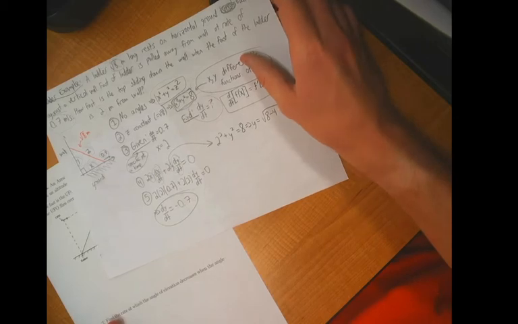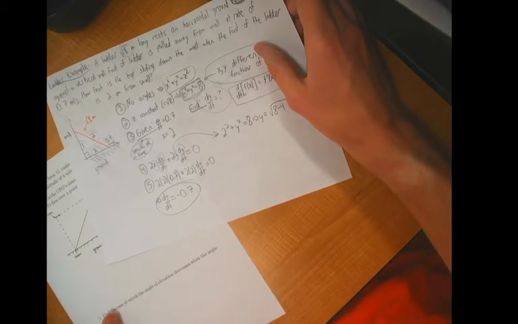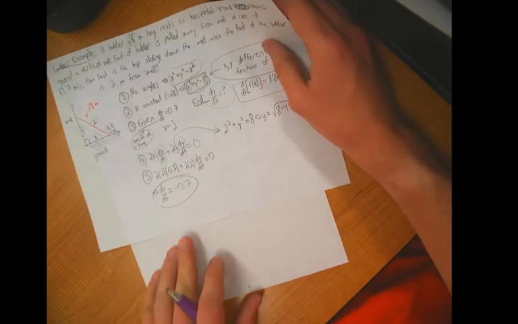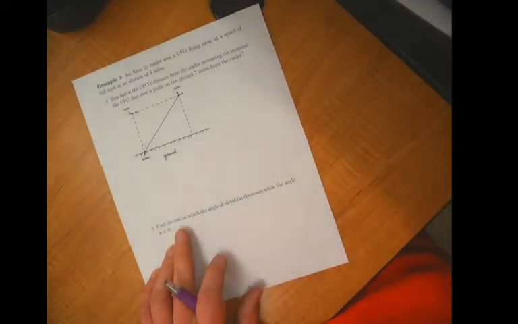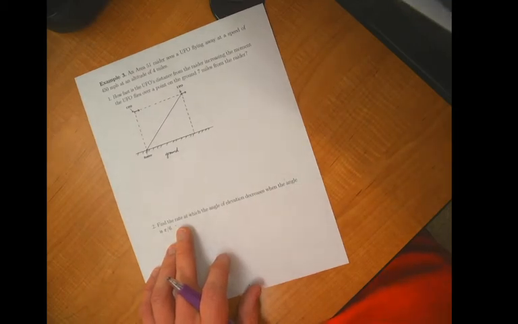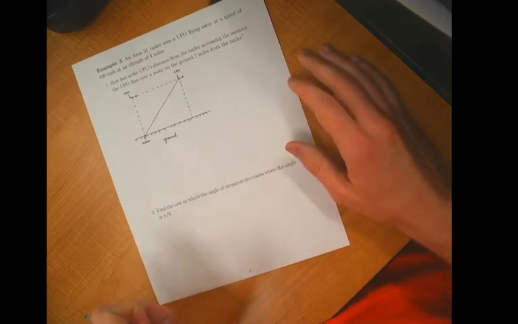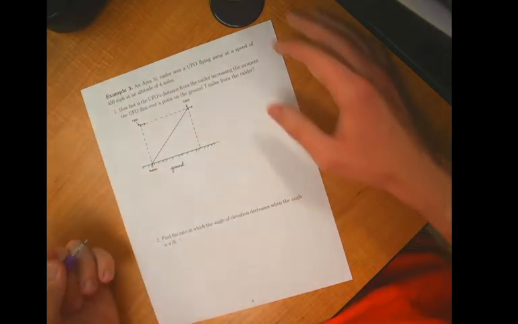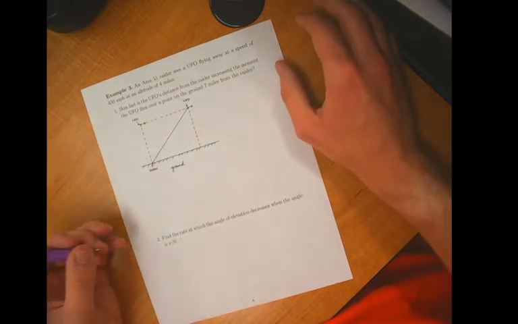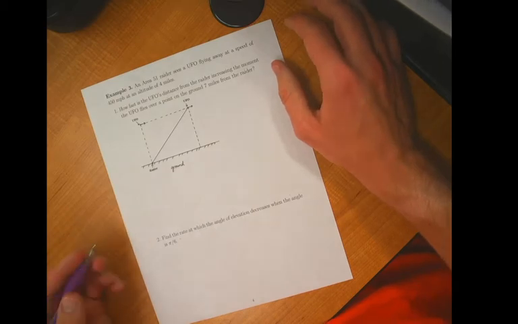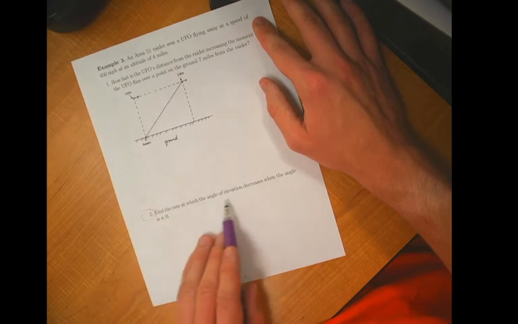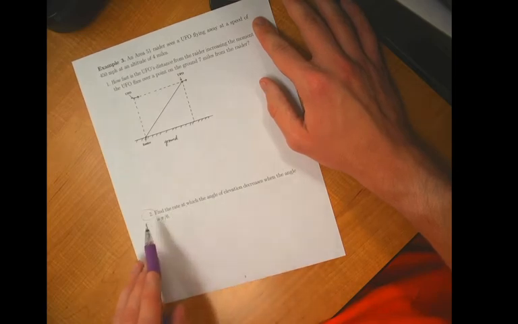Okay, so what we'll do now is go ahead and do the angle of elevation problem from lesson 16. So the premise is that you see a UFO flying away at a speed of 450 miles per hour at an altitude of 4 miles. We're focusing on part 2 here. We find the rate at which the angle of elevation decreases when the angle is pi over 6.